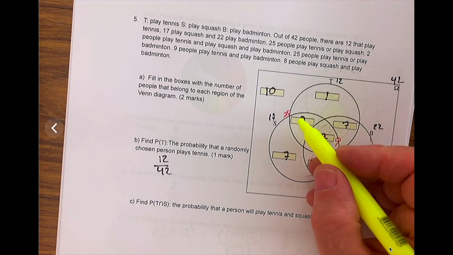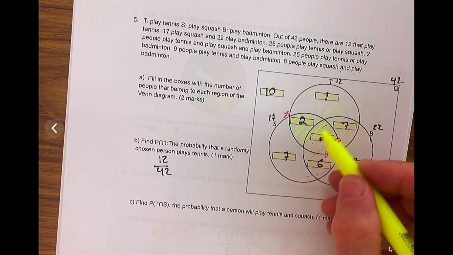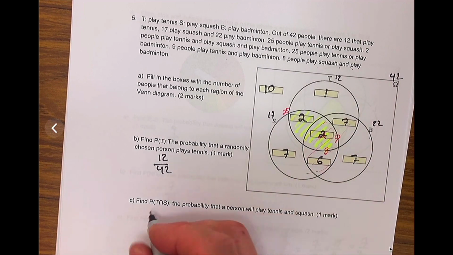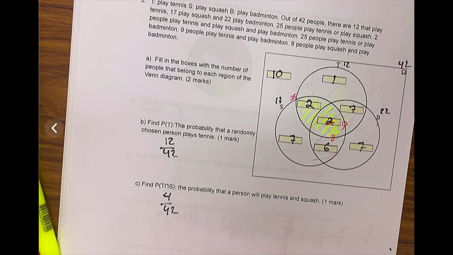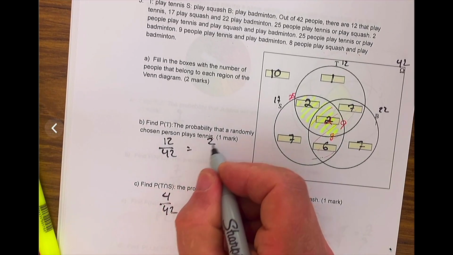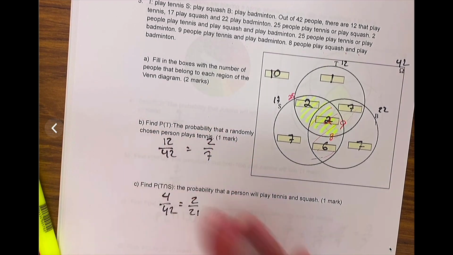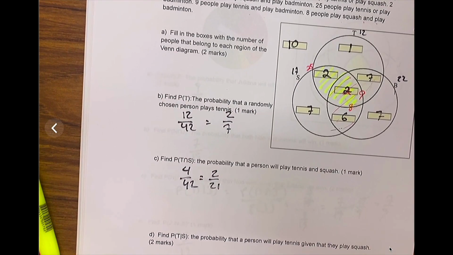Remember, tennis and squash is this region here. Tennis and squash, which is 4 people out of 42. And we can reduce that, by the way. We can reduce both of these. That's 2 on 7. Divide the top and bottom by 2. That gives me 2 on 21. But I'm going to keep them in these fractions because now I'm going to end up having to divide something.